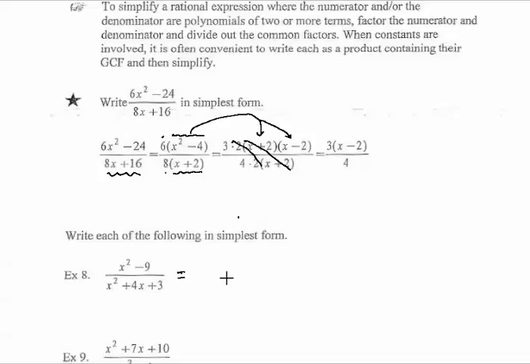So we're factoring the numerator and denominator in order to simplify these. So we'll work one on our own. Example 8. x squared minus 9 is the difference of squares, and so this is going to factor as x plus 3 times x minus 3. And now on the bottom, two numbers that multiply to give us 3 and add to give us 4. So we write x plus 3 and x plus 1.